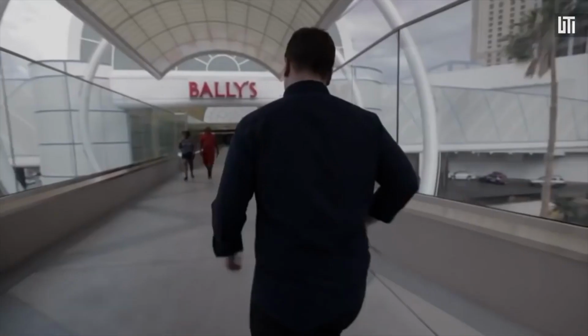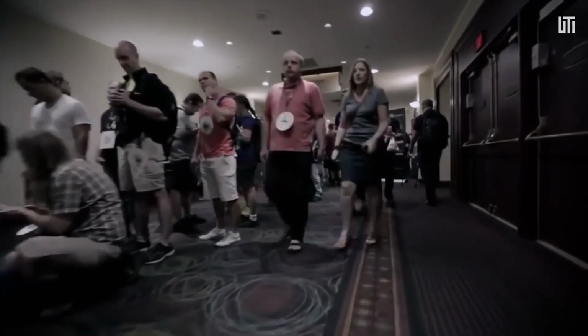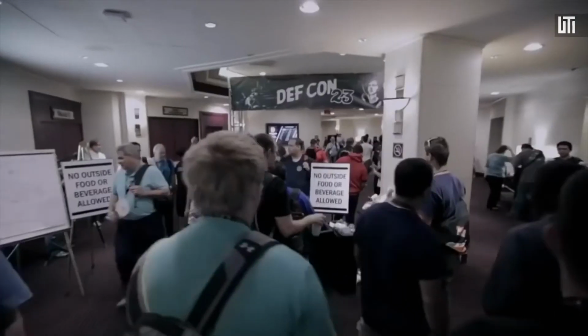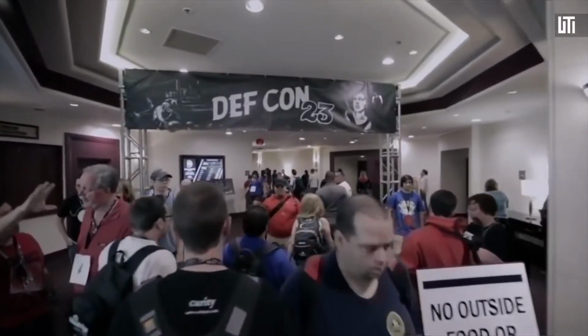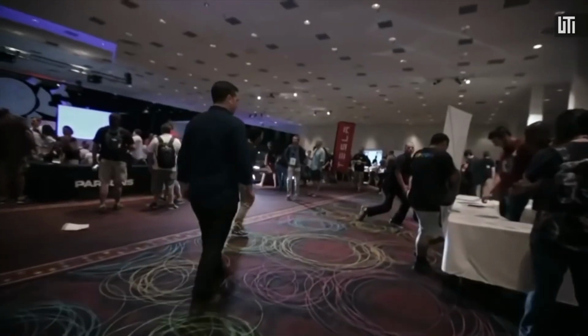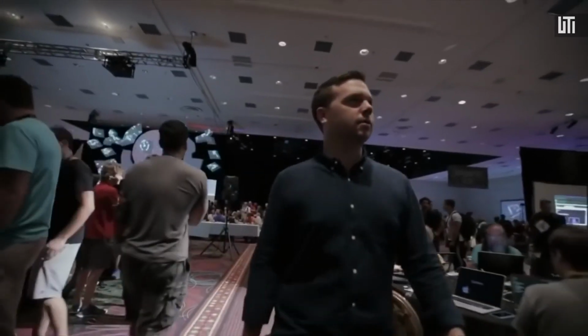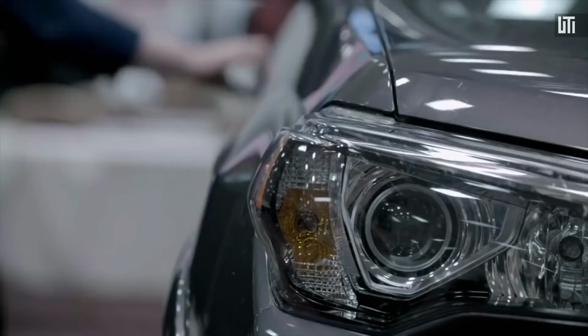DEF CON is the biggest hacker convention of the year. It's a place where thousands of hackers come to hear talks, to demonstrate their newest hacks. It's actually a place that's so dangerous to be on the internet that they tell you to turn off the Wi-Fi and the Bluetooth on your phone, and they tell you not to use the ATMs too, because those could be hacked as well. This is the DEF CON ballroom. This is sort of the main room where things are happening, and it's pretty wild. I think this is Car Hacking Village. This car is locked. Can you get me in? I'll unlock it for you. Should be good.